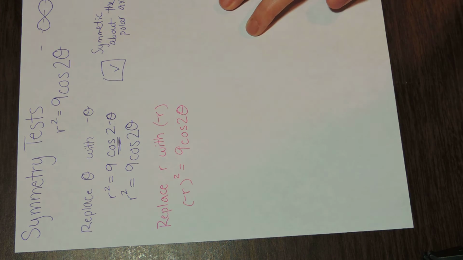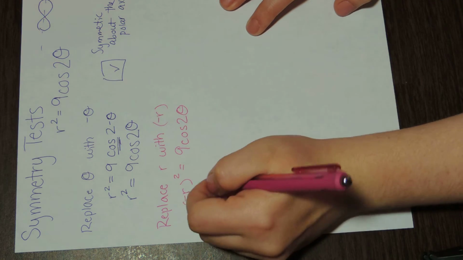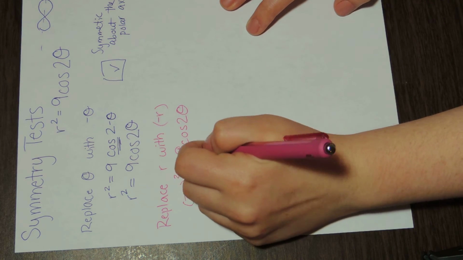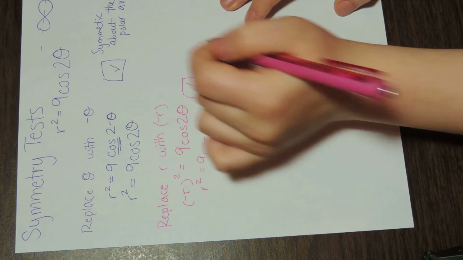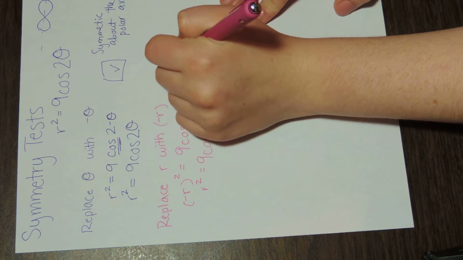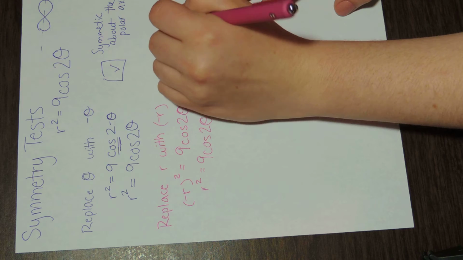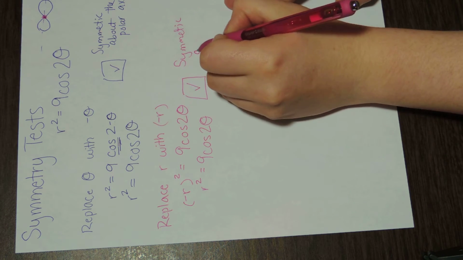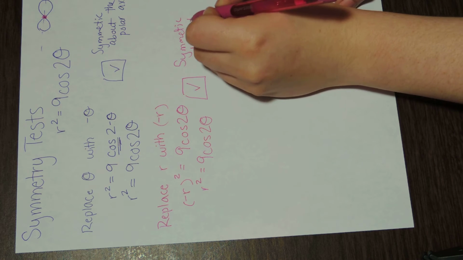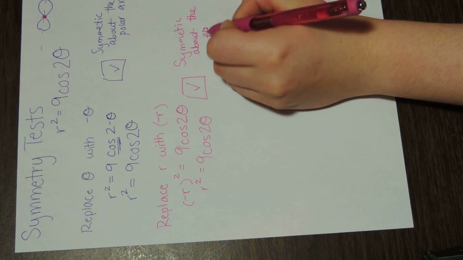Well, we know that a negative times a negative is a positive, so we're still going to end up with the same equation that we had previously. So yes, the lemniscate shown above is symmetric with the pole, or what was once called the origin on the Cartesian plane.